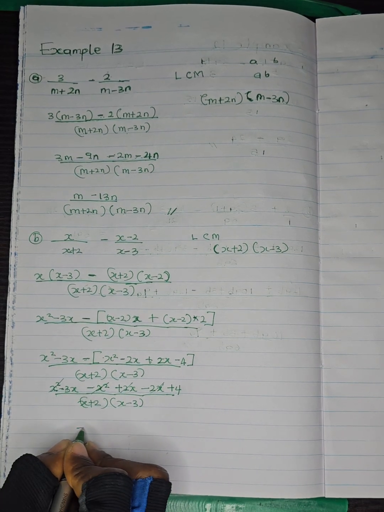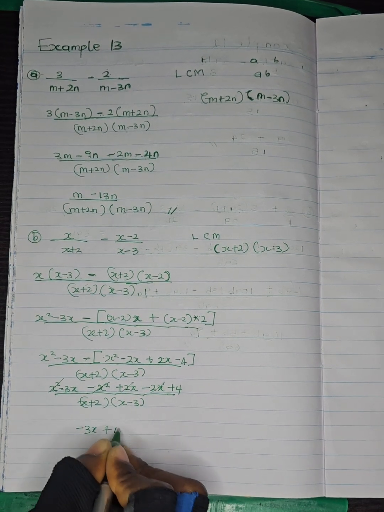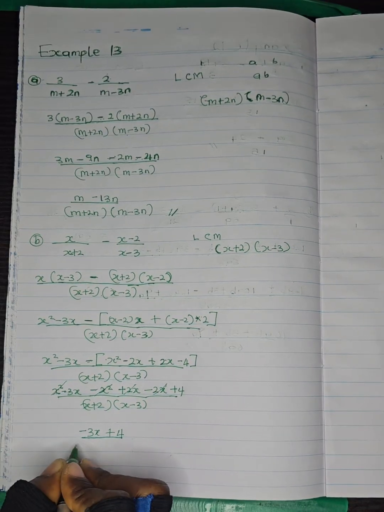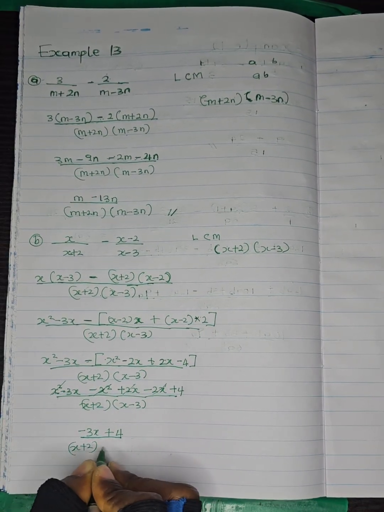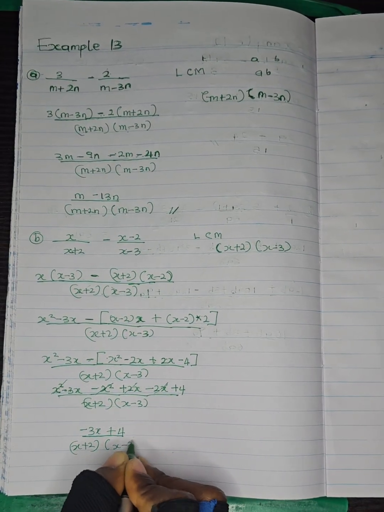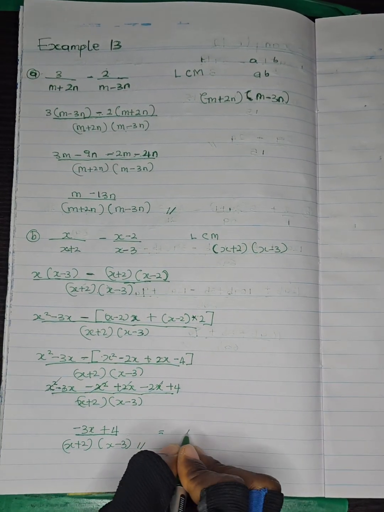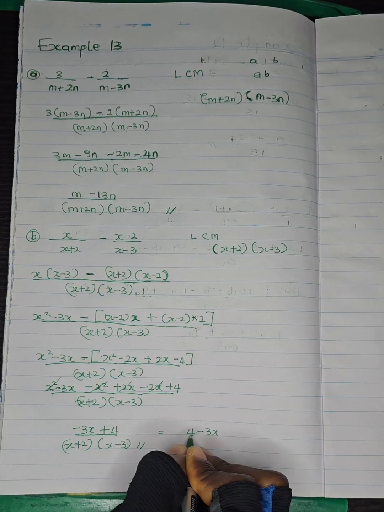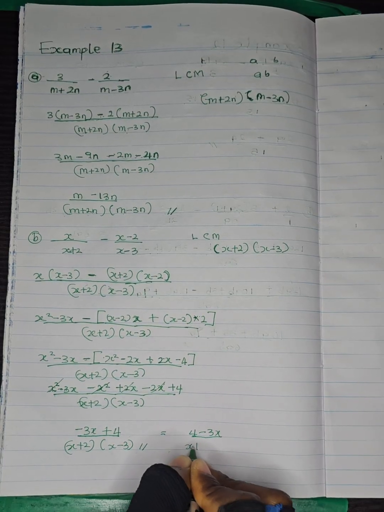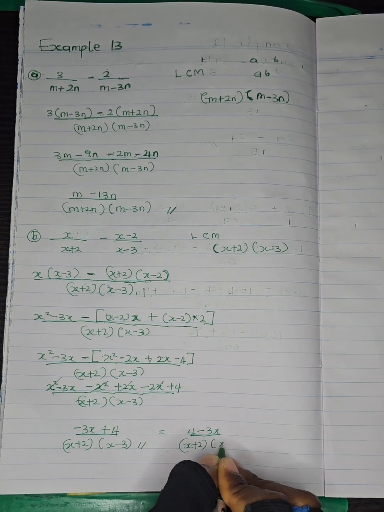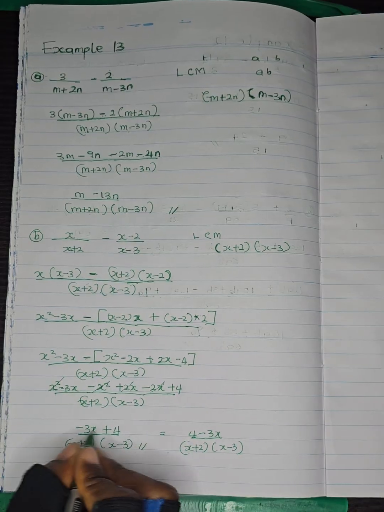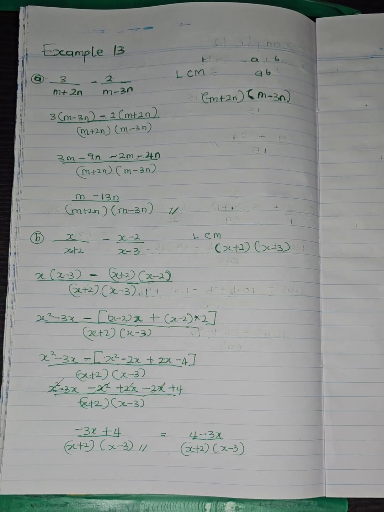You can call this minus 3x plus 4, all divided by x plus 2, x minus 3, as your final answer. Mind you, this is also equal to 4 minus 3x, all divided by x plus 2, x minus 3. We're just rearranging the numerator. Both of them are still the same answer. Hope you are following.